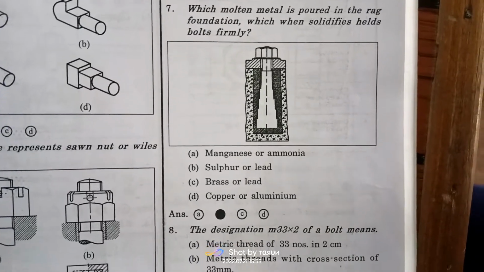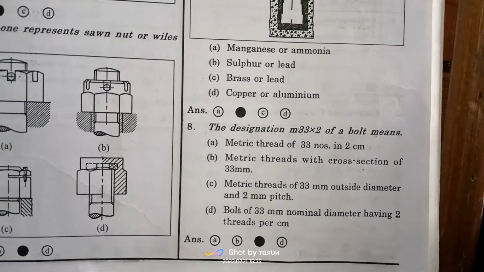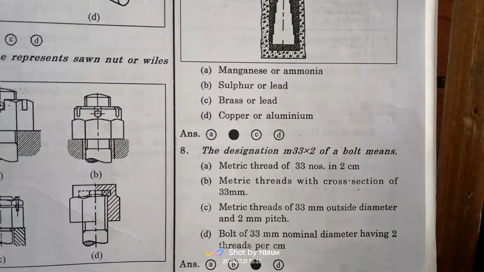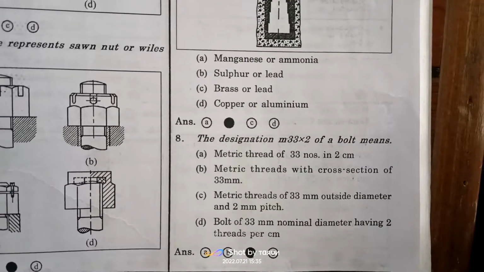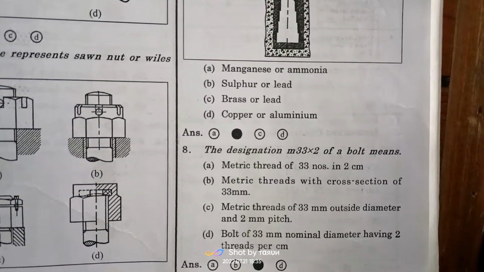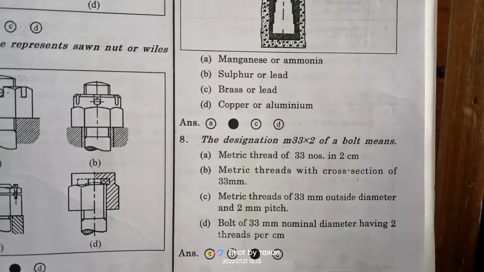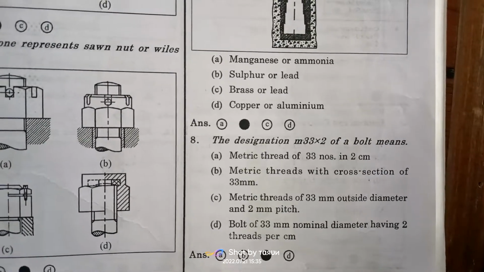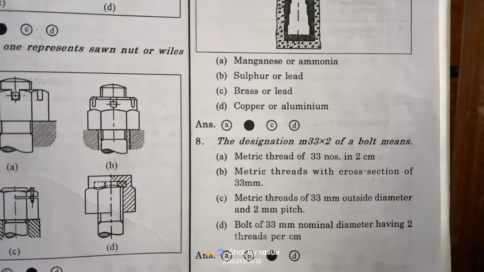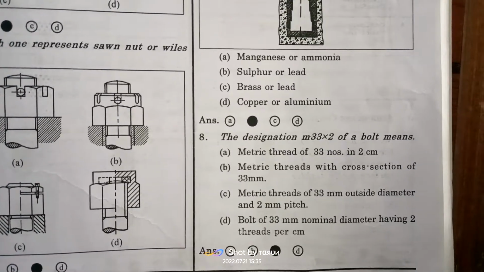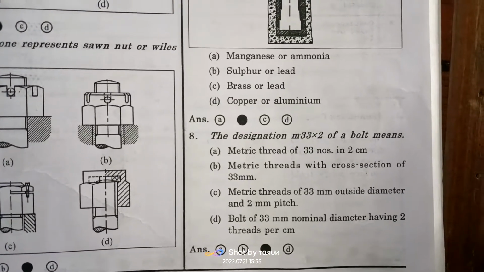Question number 8. The designation M33 into 2 of a bolt means. I have already told you M means diameter and 2 means the length. So the option C is correct. Metric threads of 33 mm outside diameter and 2 mm pitch. The pitch is 2 mm.